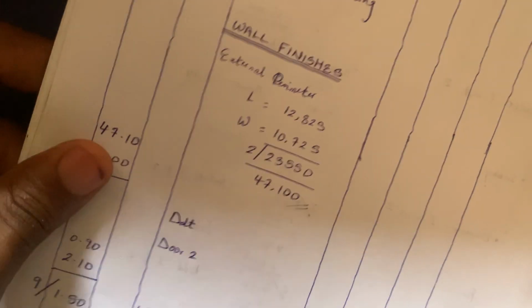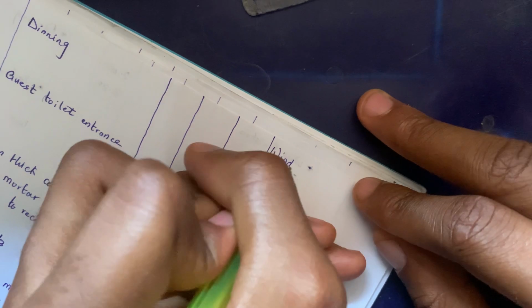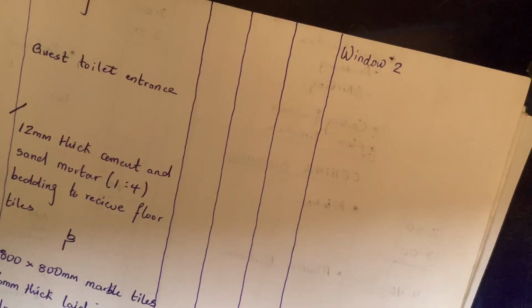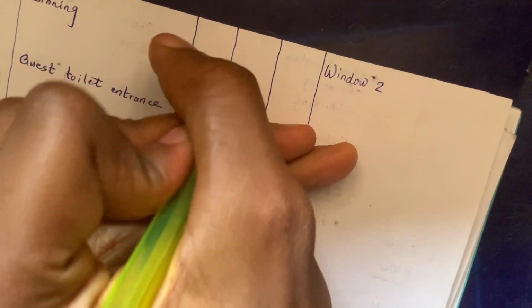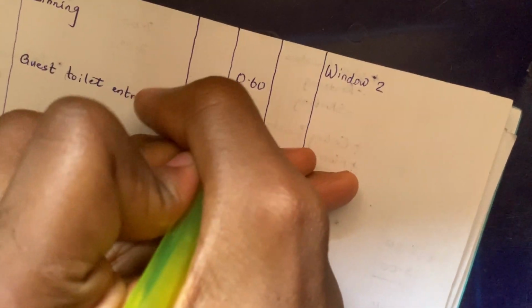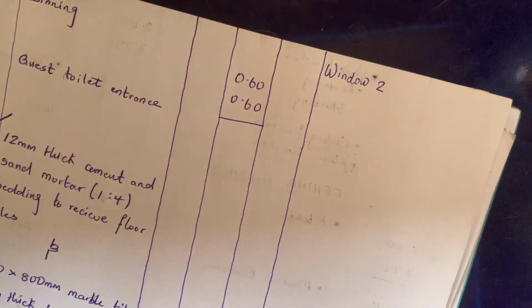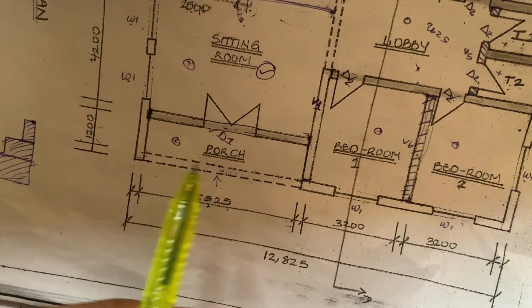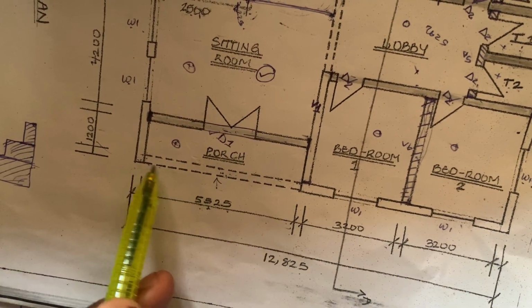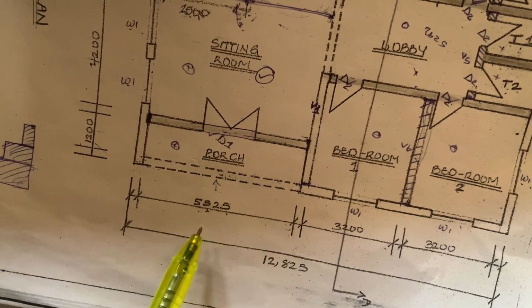Then we go to window 2. The size of window 2 is 0.60 by 0.60, and then we close. I'm also going to be deducting this side of the porch, because there is an opening at this side.